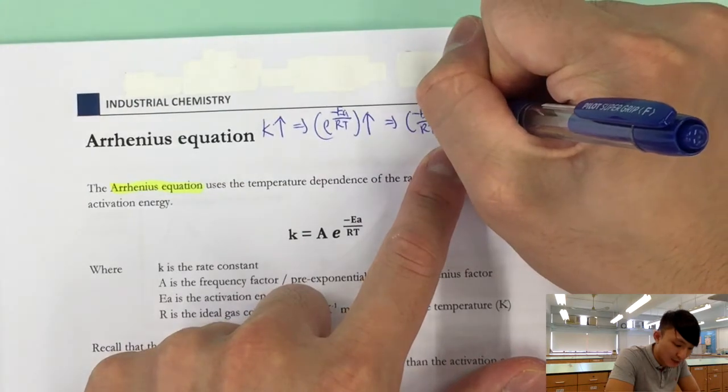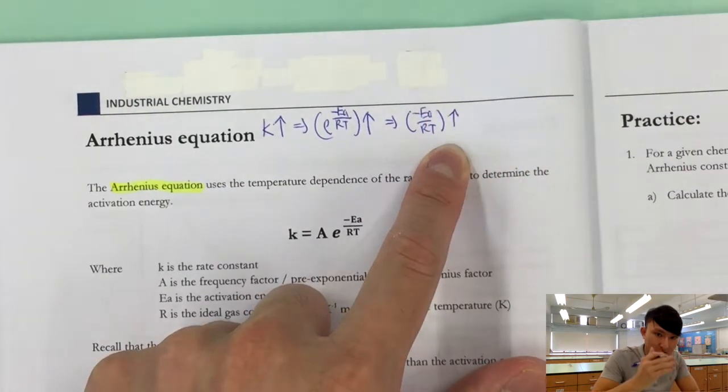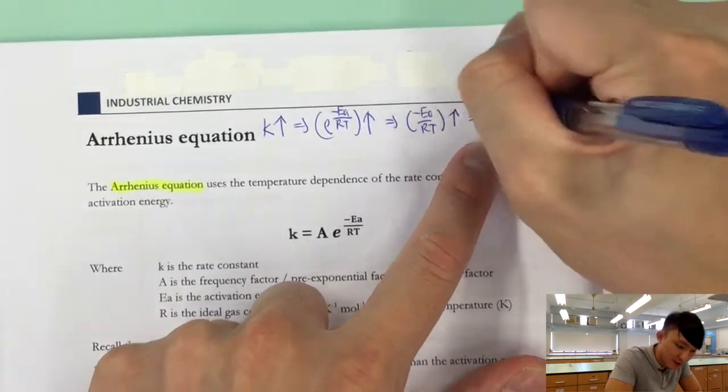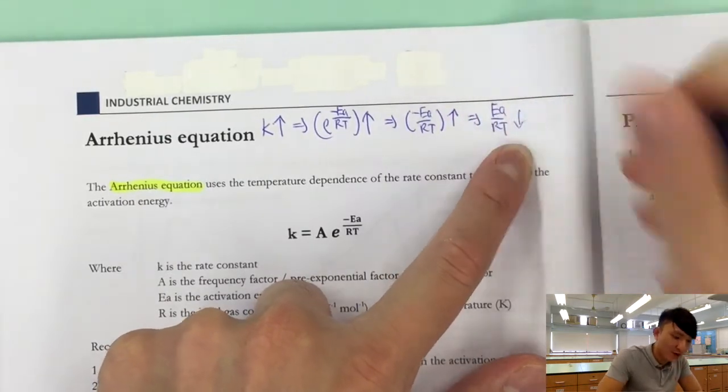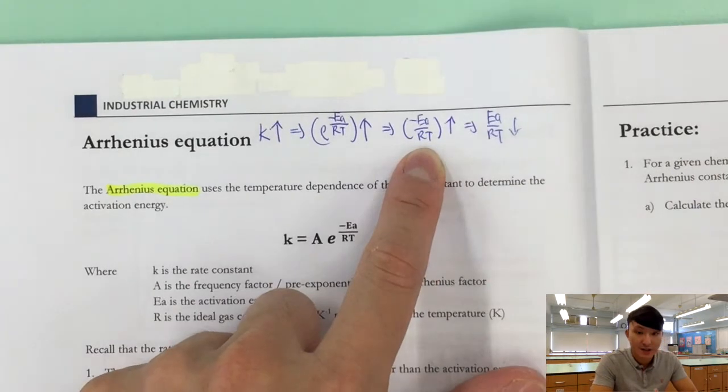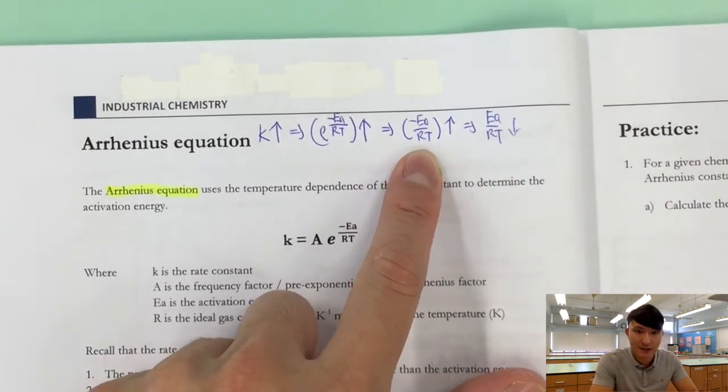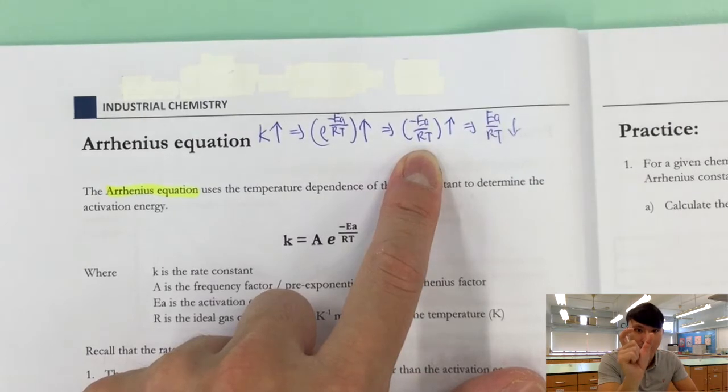So if this one is large, that means less negative, that means Ea over RT should be small. Do you agree? Let's just say you have 10 to the power negative 10. Actually, the number is very small, 10 to the power negative 10. But you notice that the magnitude of the number in the index, 10, is quite large.